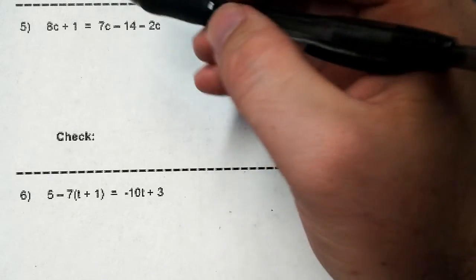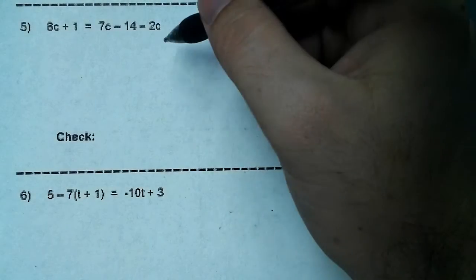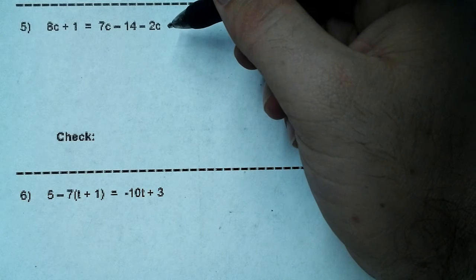All right, it's Coach Day, part 3 of the notes. This is on the back page if you're printing it out. If you're just working on notebook paper, make sure to write down each problem. This says 8c plus 1 equals 7c minus 14 minus 2c. Now, once again, no parentheses. I won't have to distribute.